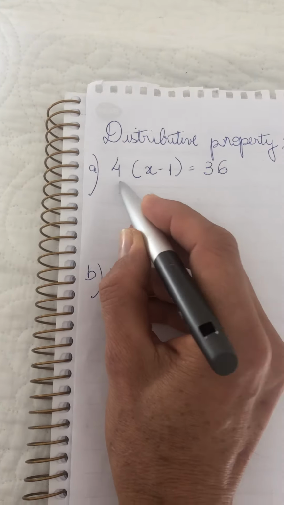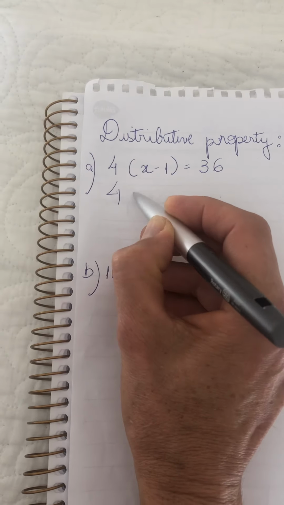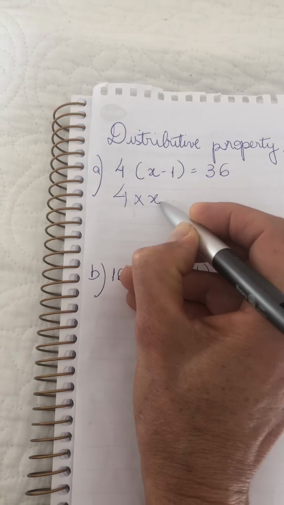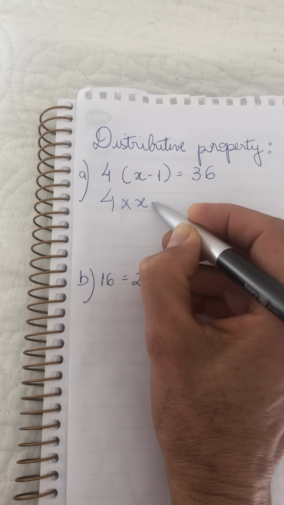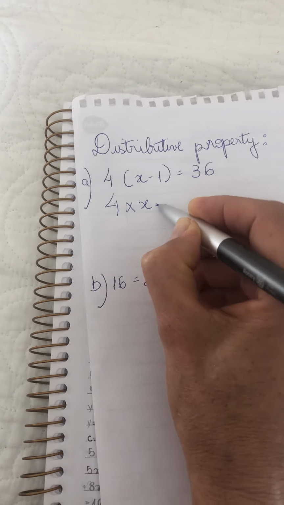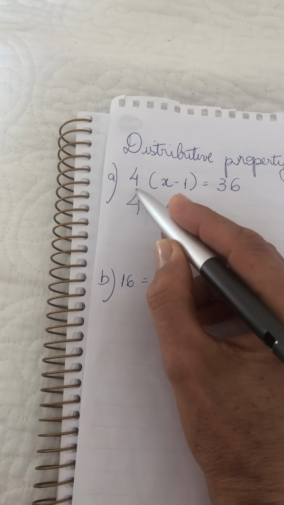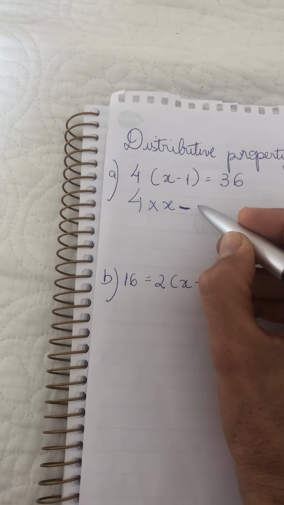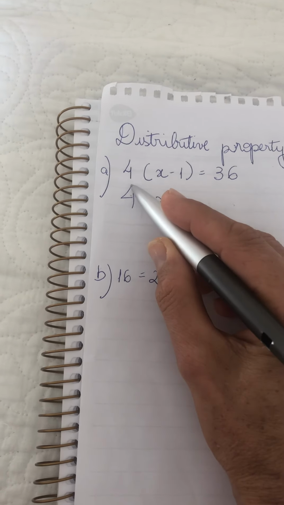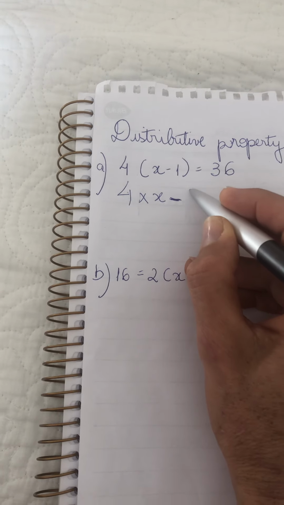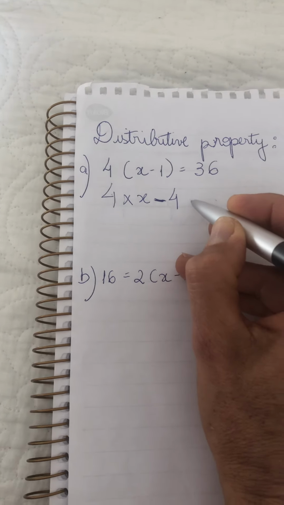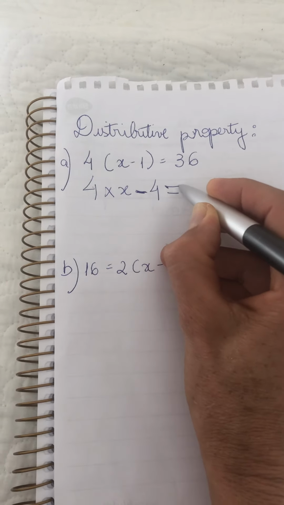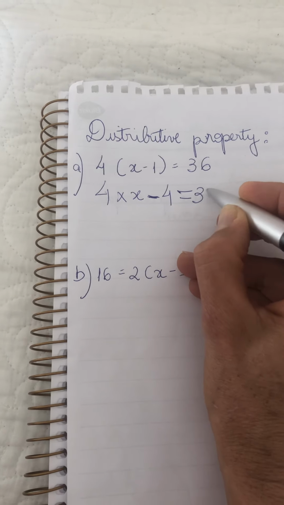That means you have to do 4 multiplied by x, then keep minus, and then you have to multiply 4 again by 1. 4 times 1, 4. Then equal sign, keep 36.